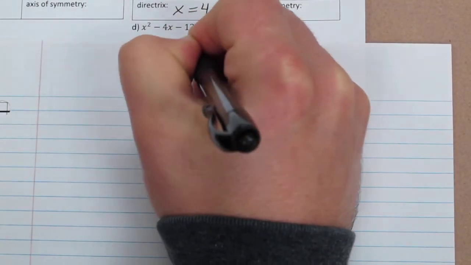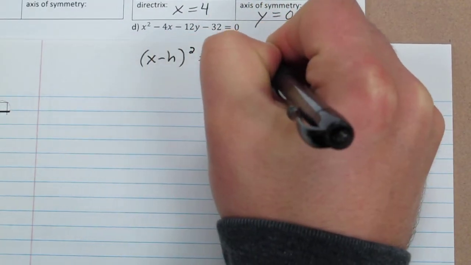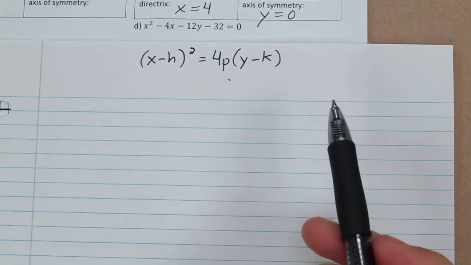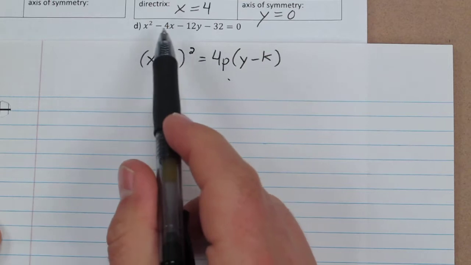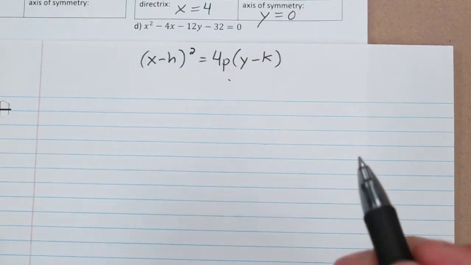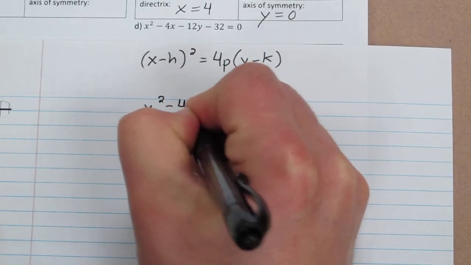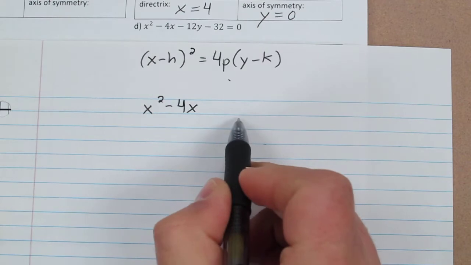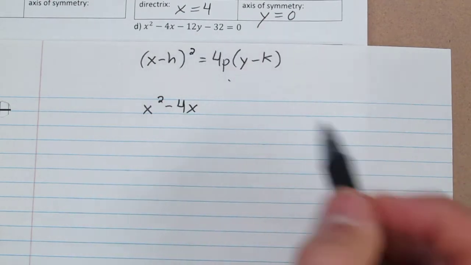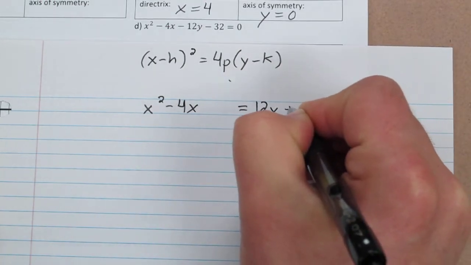X minus h squared equals 4p times y minus k. This we can easily extract the vertex from and p. So here's how we do that with standard form. Start by getting all the x terms on one side of the equation. So we'd have x squared minus 4x. I'm going to leave a space right there, and we're going to move this negative 12y and negative 32 to the other side. So there'll be 12y and positive 32.